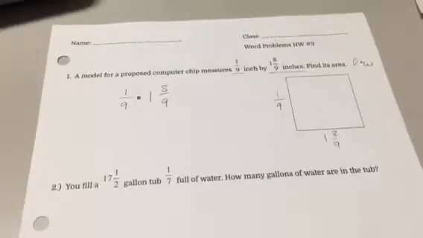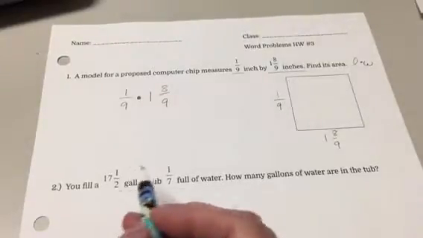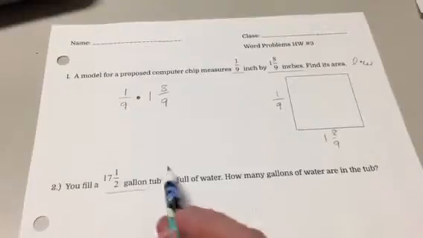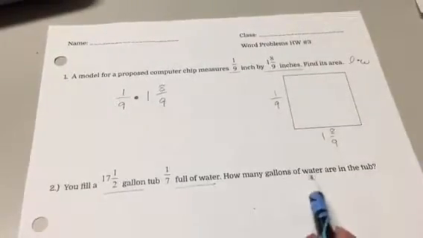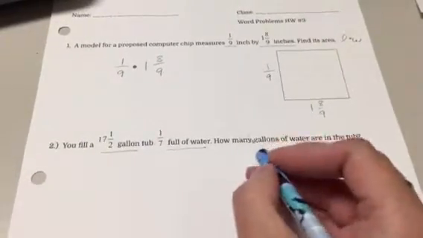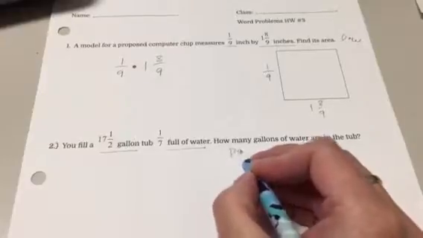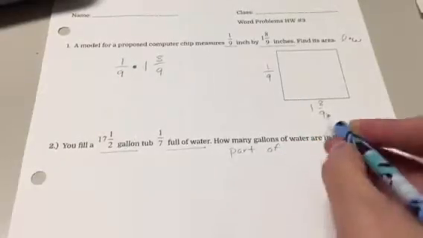Number 2 says you fill a 17.5 gallon tub 1/7 of the way full of water. So how many gallons of water are in the tub? So to do this problem, we're trying to find part of the whole tub.